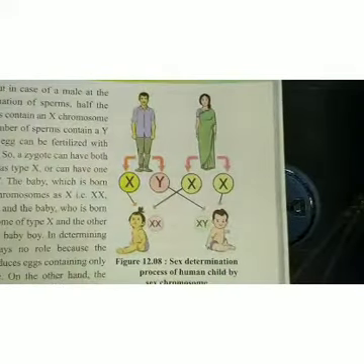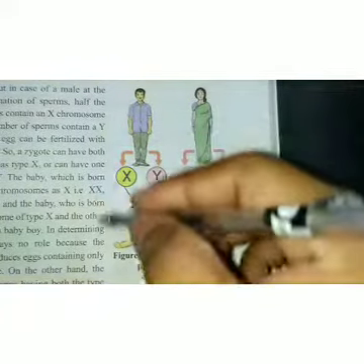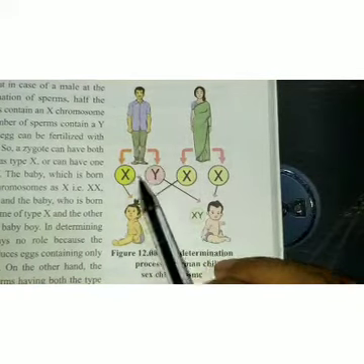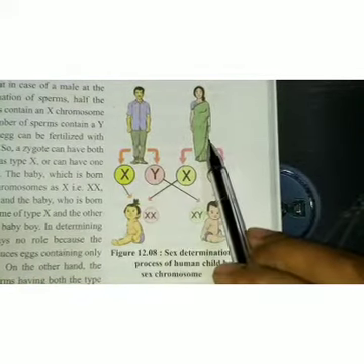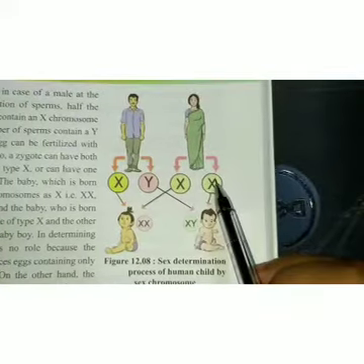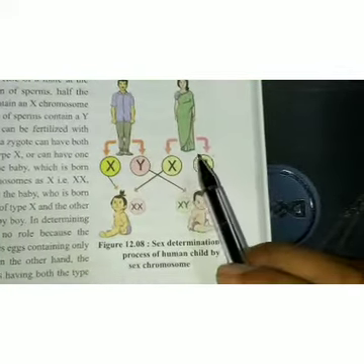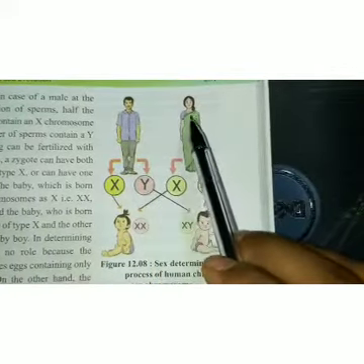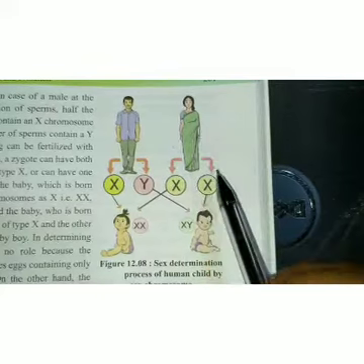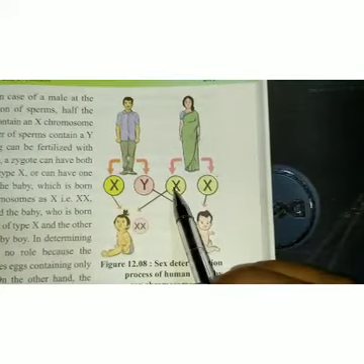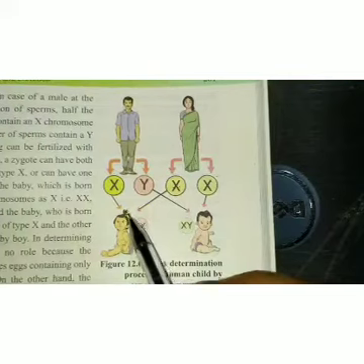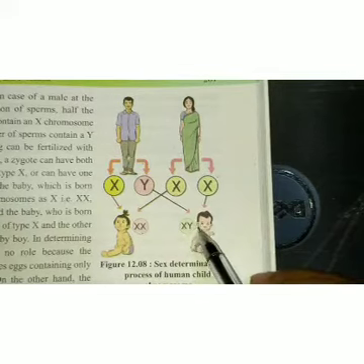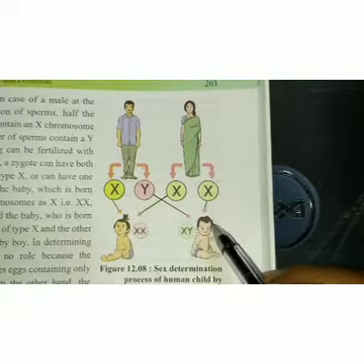We also discussed this chart. All male persons contain X and Y chromosomes, and females contain just X and X chromosomes. And after crossing of sperm and ovum, X and X together make a zygote. XX is a girl baby. XY creates a boy baby.